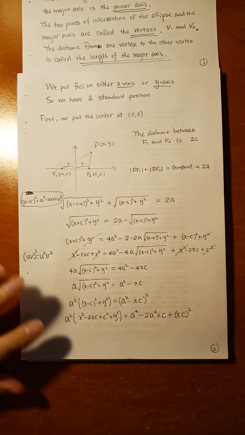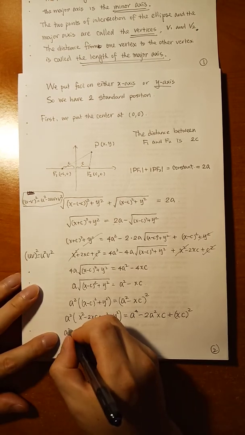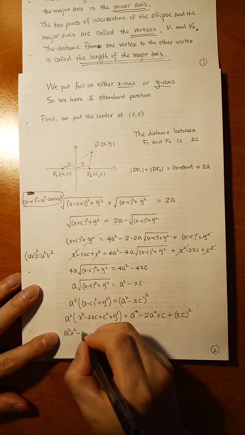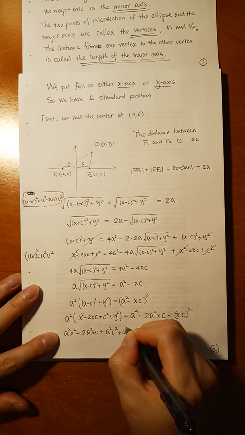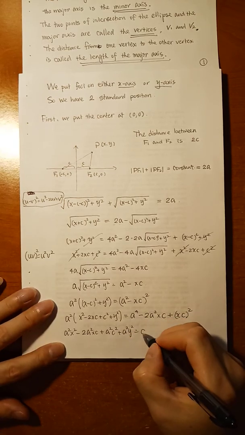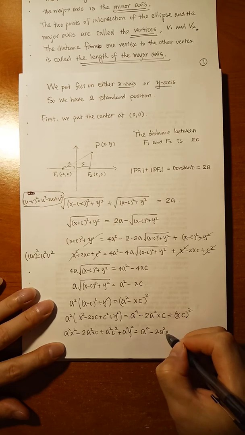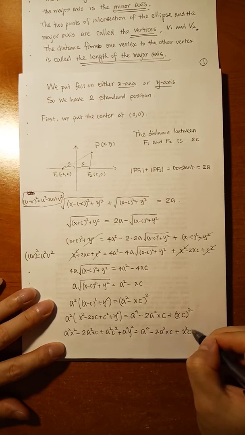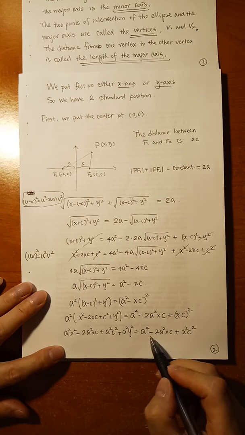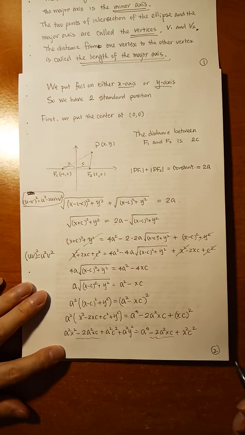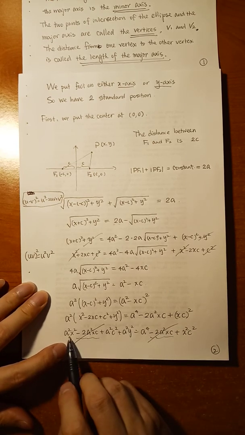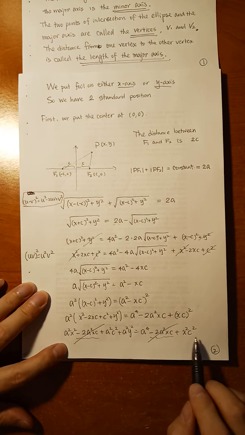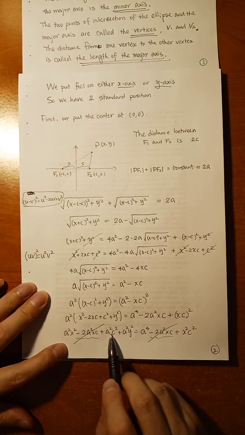Anyway, let's simplify it. A squared x squared minus 2a squared xc plus a squared c squared plus a squared y squared. This is a to 4 minus 2a squared xc plus x squared c squared. See, here, these two terms can be cancelled. So we cancel this term with this term. Okay, so we cancel them. We have a squared x squared, a squared y squared, c squared x squared, and a squared c squared.